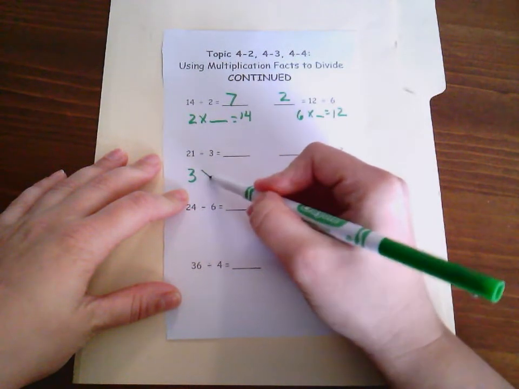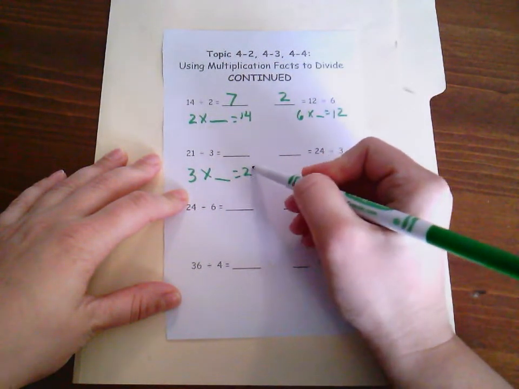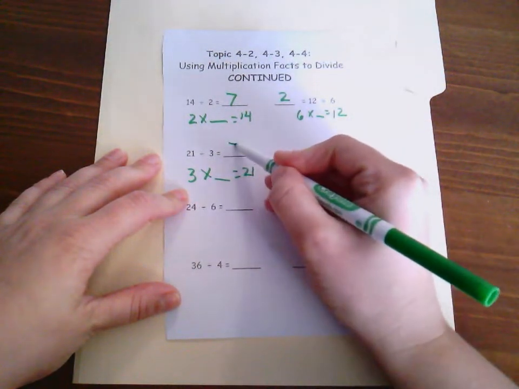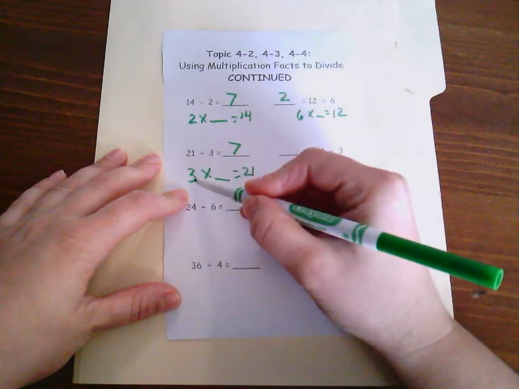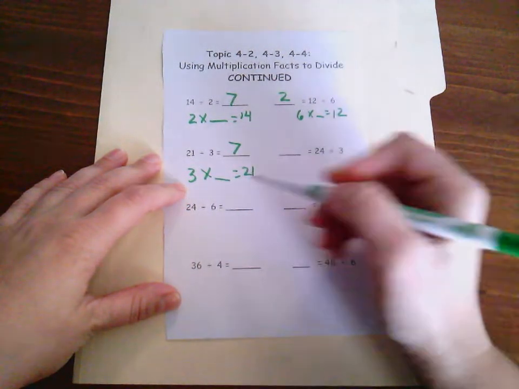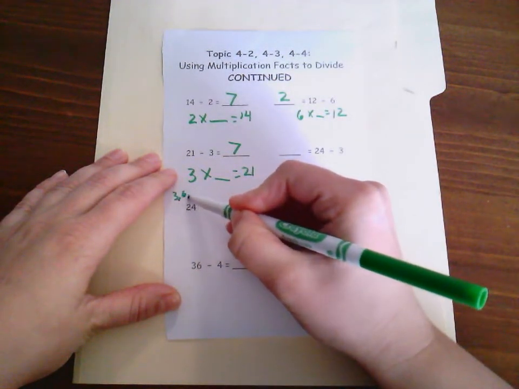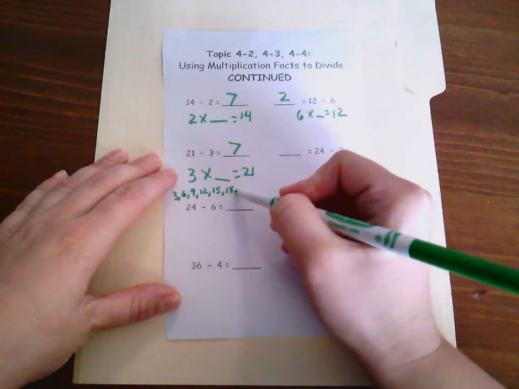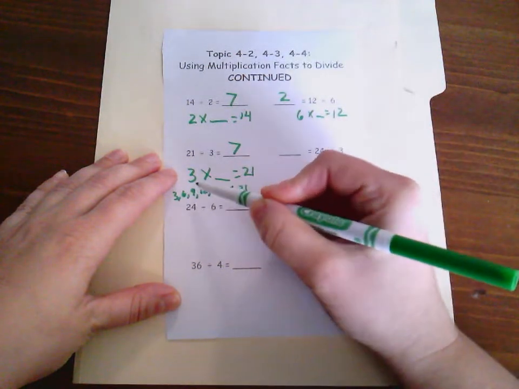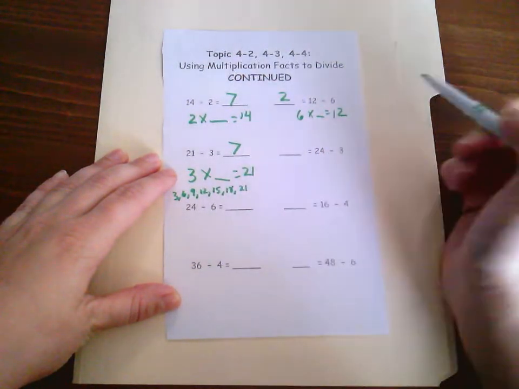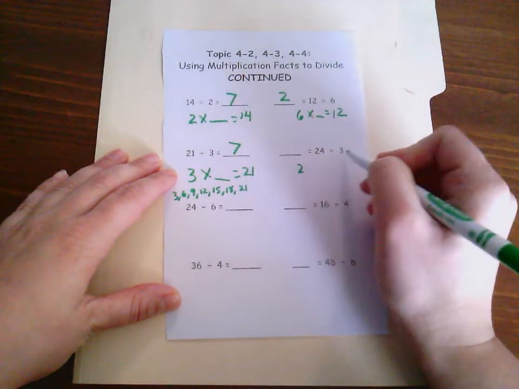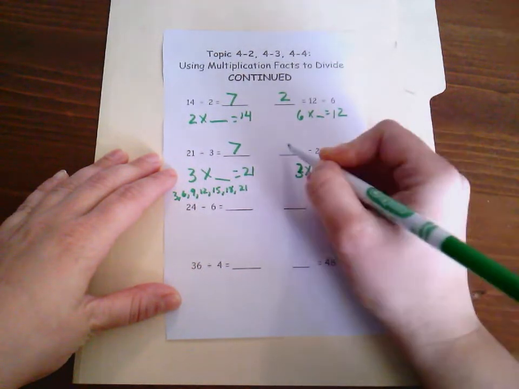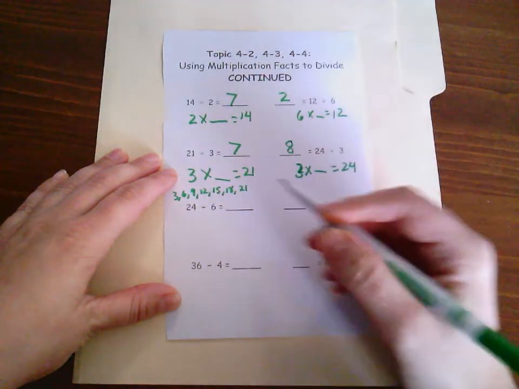21 divided by 3, 3 times what number equals 21. Since I have my facts memorized, I can do this very quickly, and I know that the answer to that is 7. Otherwise, I would skip count by 3's. 3, 6, 9, 12, 15, 18, 21, 1, 2, 3, 4, 5, 6, 7 times. 24 divided by 3 would be 3 times what number equals 24, and that would be an 8.